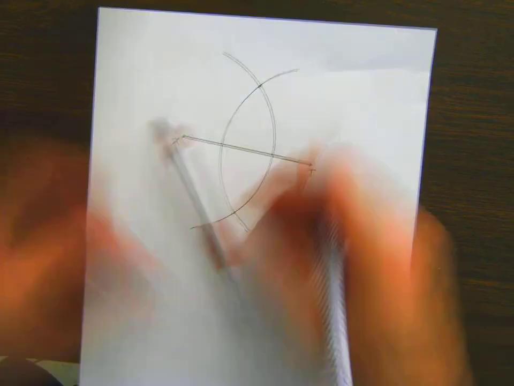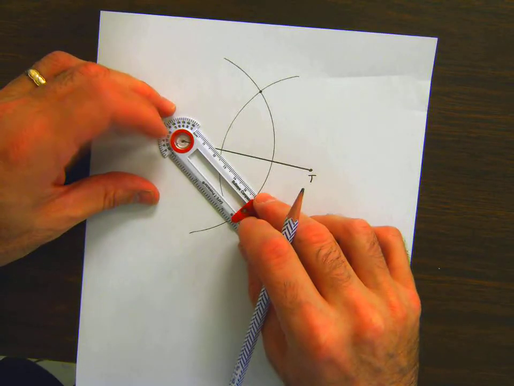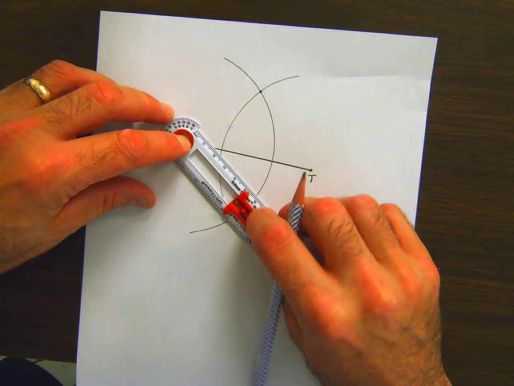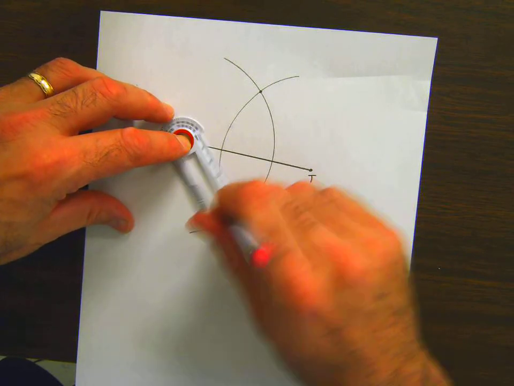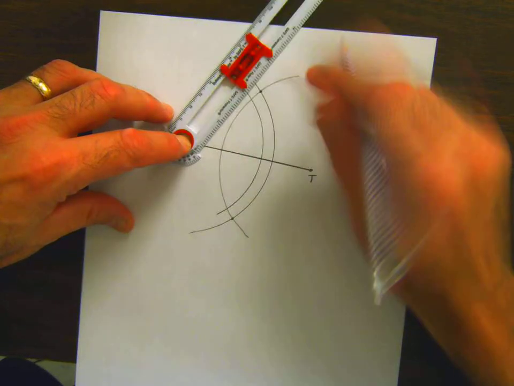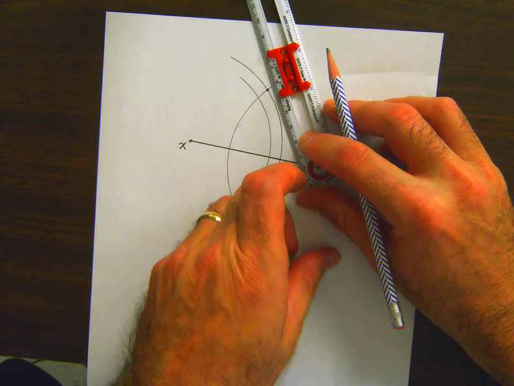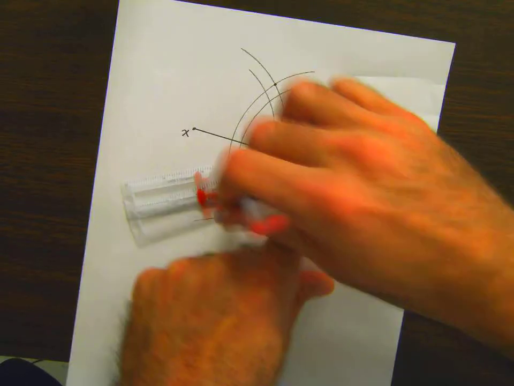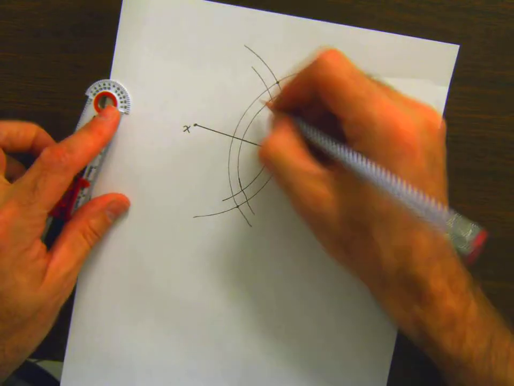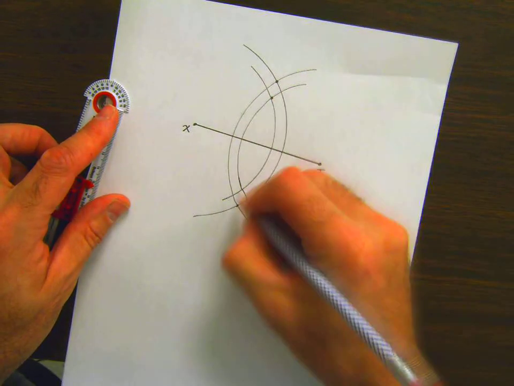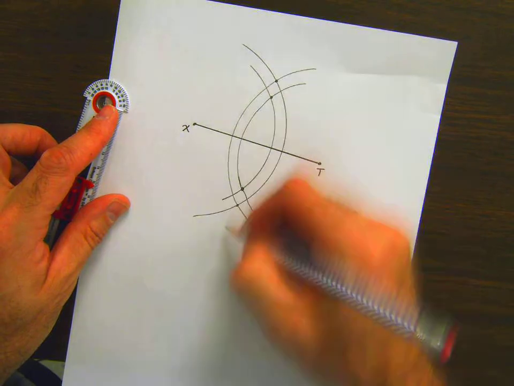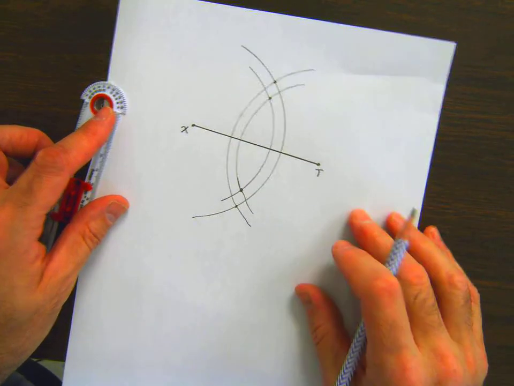Now if I come in a little bit, I can draw another arc from X and another arc from T. Those points now, as you can see, are starting to line up.